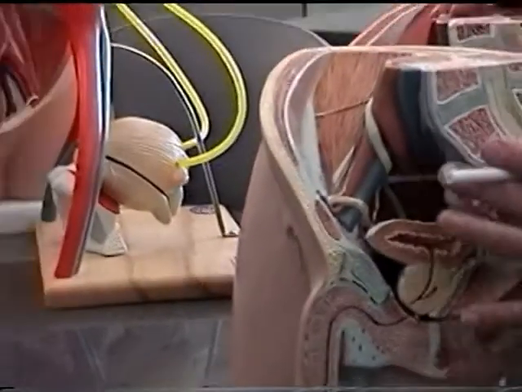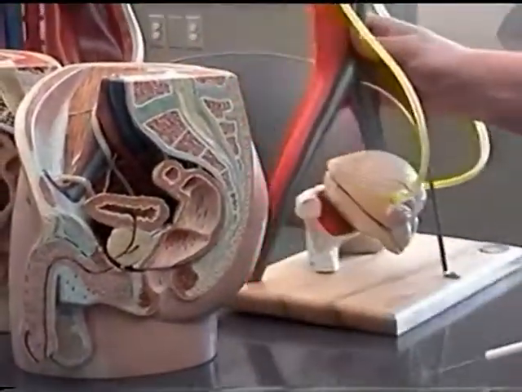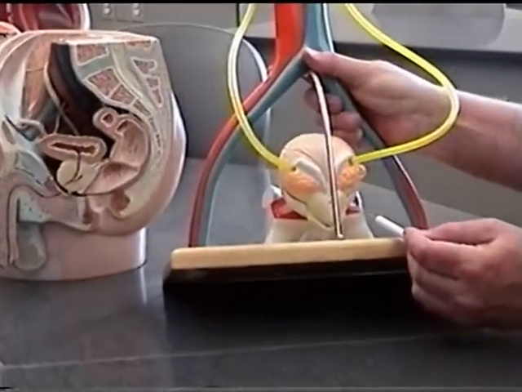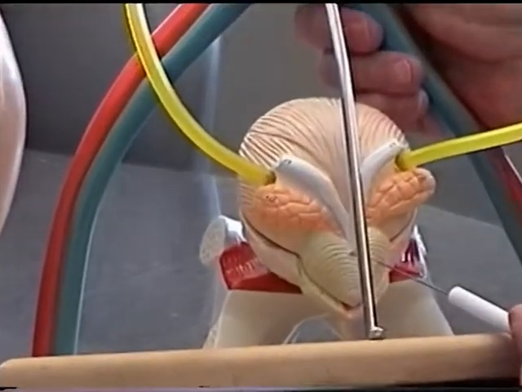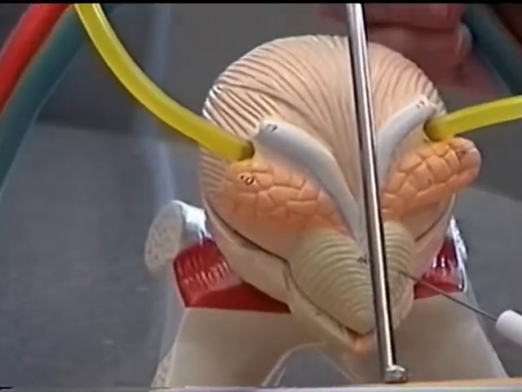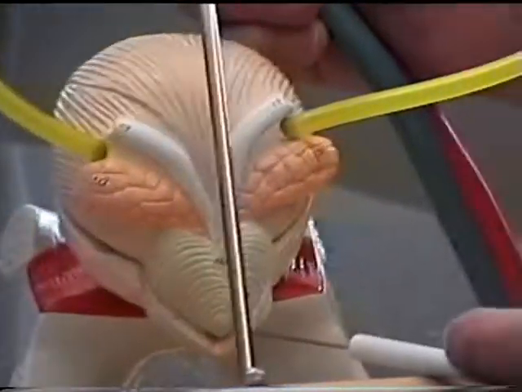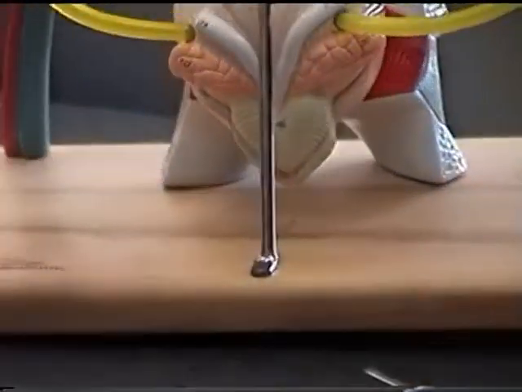After we know that, if we look posterior on this model, there's this walnut-shaped structure on the base of the bladder, and this is actually the prostate gland again. So we know that this model is a male because of the prostate gland, but they just didn't put the urethra and the rest of the stuff on there.